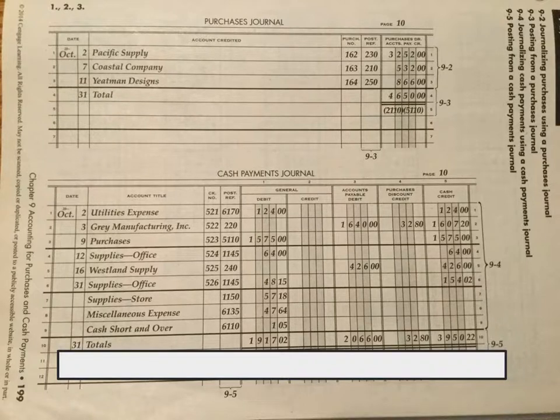So for example, here's your debit, all right. So the $1,917.02 plus the $2,066 should equal the $32.80 plus the $3,950.22 that are down there in our total.